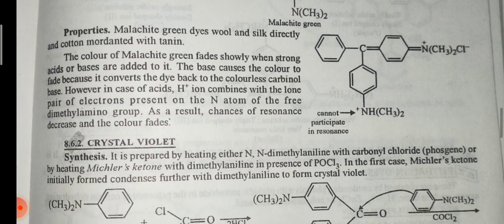The base causes the color to fade because it converts the dye back to the colorless carbinol base. However, in case of acid, the H+ ion combines with the lone pair of electrons present on the nitrogen atom of the free dimethylamino group. As a result, chances of resonance decrease and the color fades.